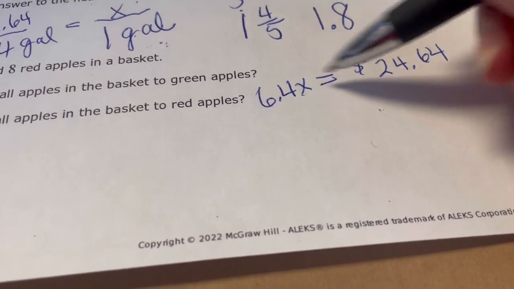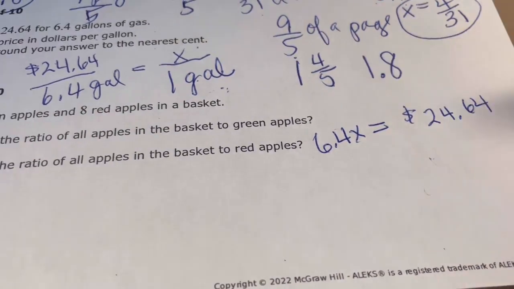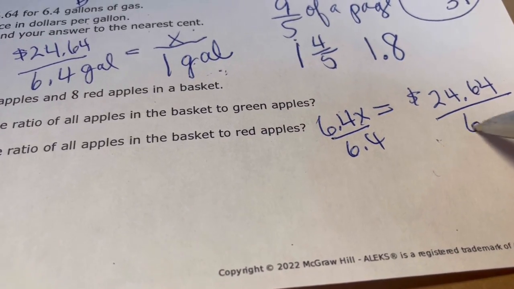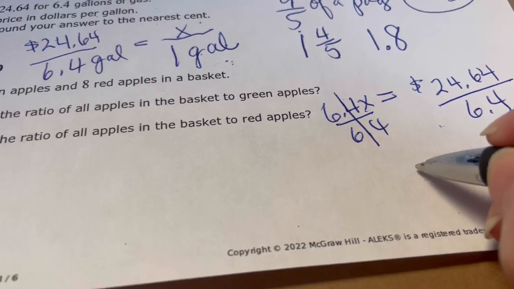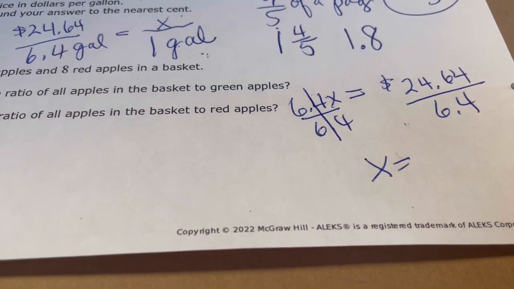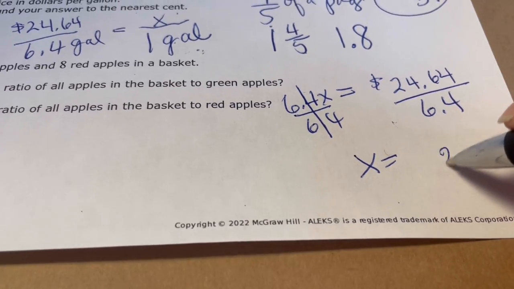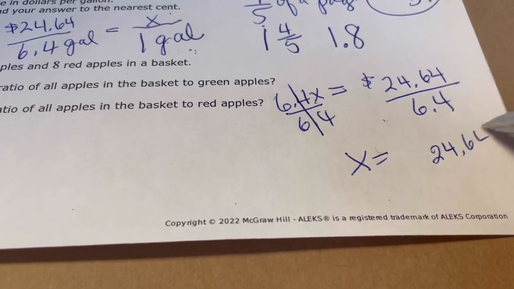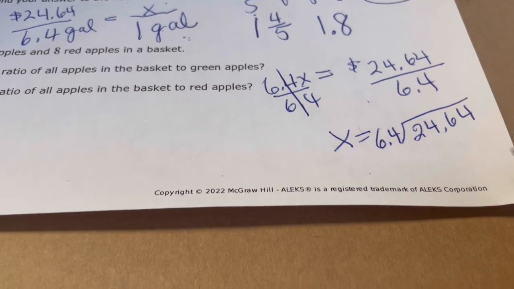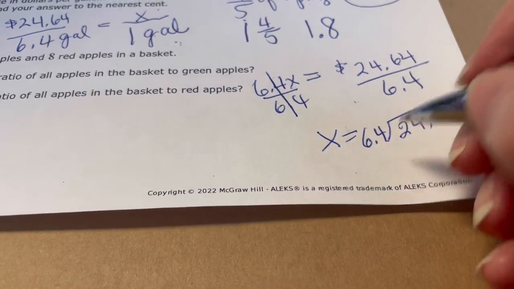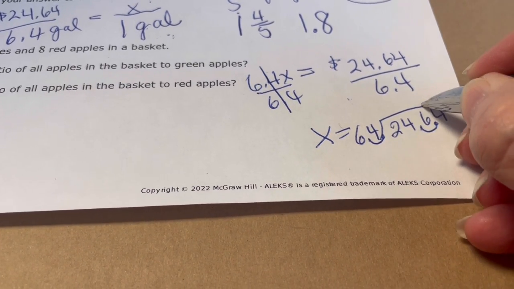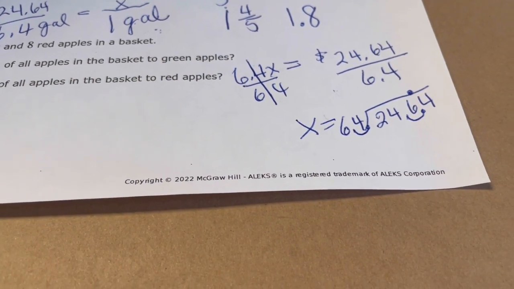We're trying to find the X, which is the dollars. So we're going to divide by 6.4 and divide the other side by 6.4. So we end up with X equals this right here. So we want 24.64 divided by 6.4. Okay, so now remember, when I have a decimal in my divisor, I must move this over 1 and this one over 1 to get my decimal in the right space in my answer.